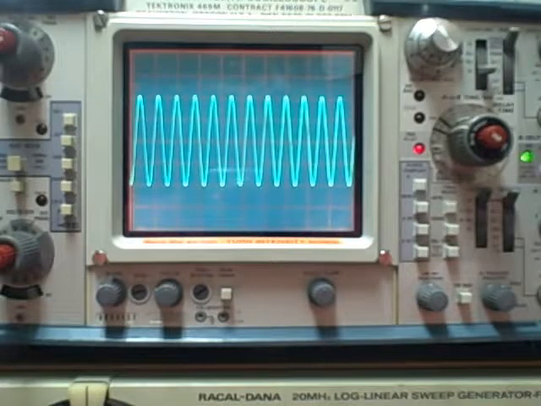There we are. There's our half scale at 50 millivolts per division. That puts us at 100 millivolts coming in.